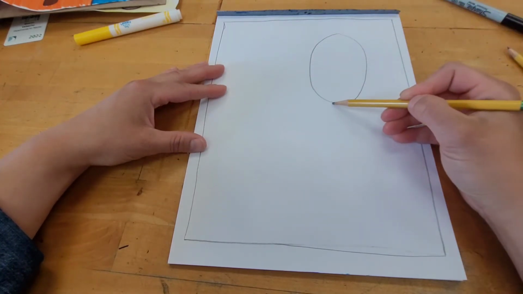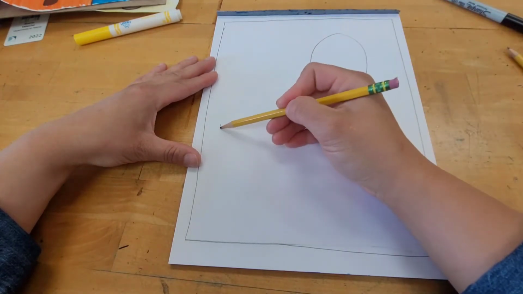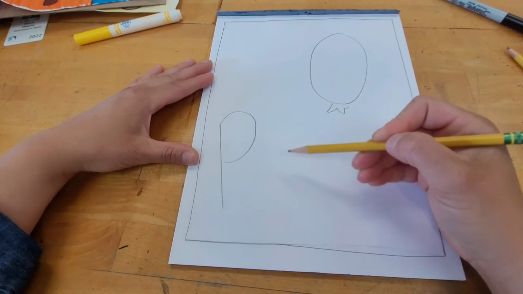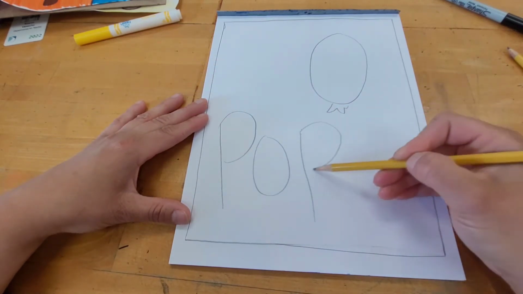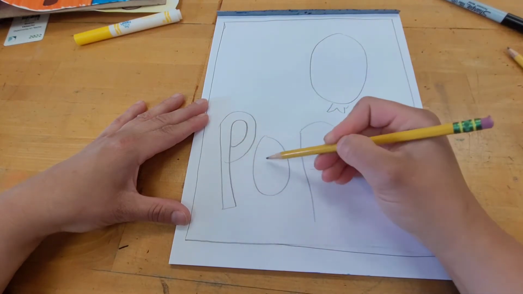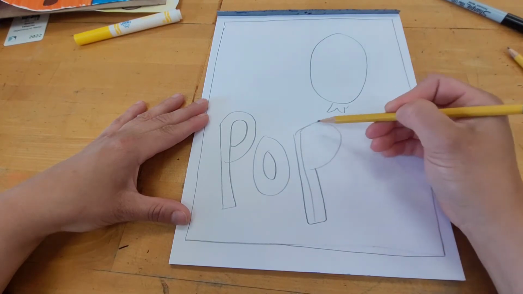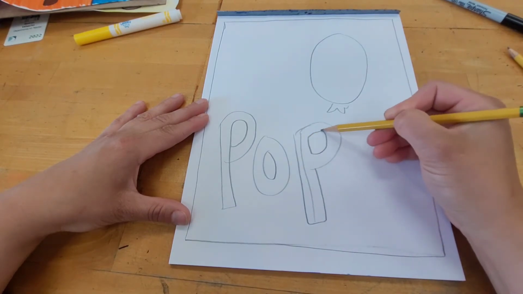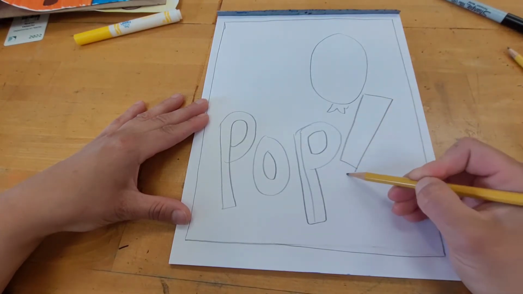So I'm going to have a balloon. And then I'm going to have a balloon that's popping. So I'm going to write pop really big. And make sure these are block letters. So I'm starting off with a line letter and then I'm going to make it into a block letter. And then I'm going to add an exclamation mark because it's an action.